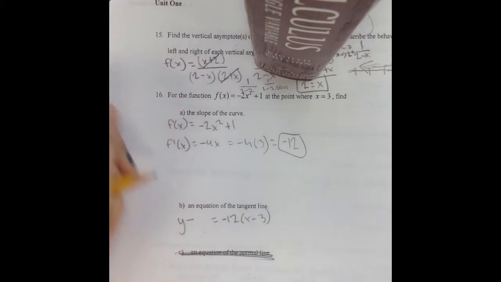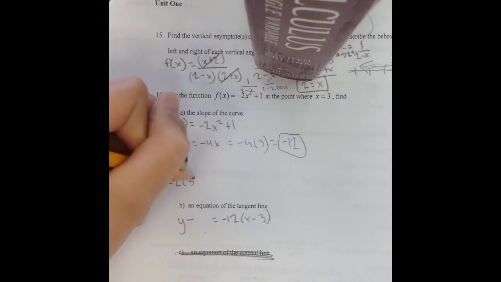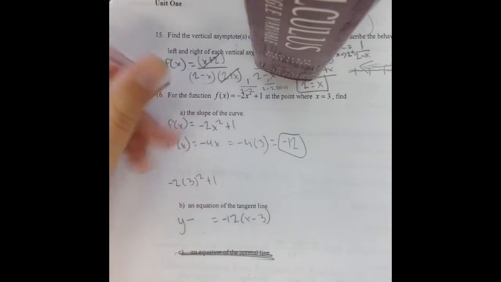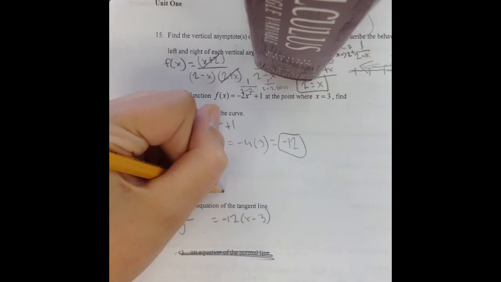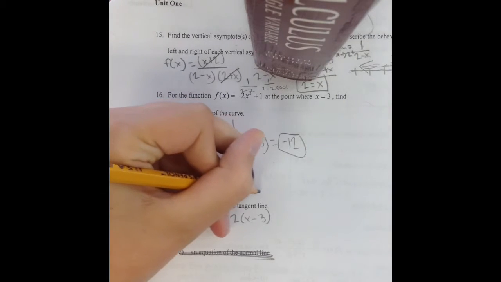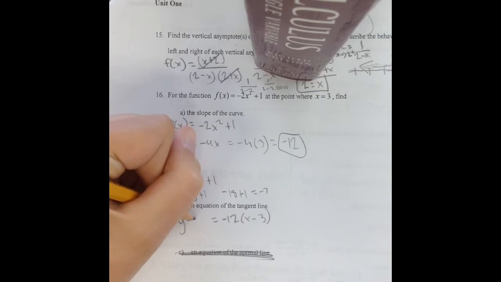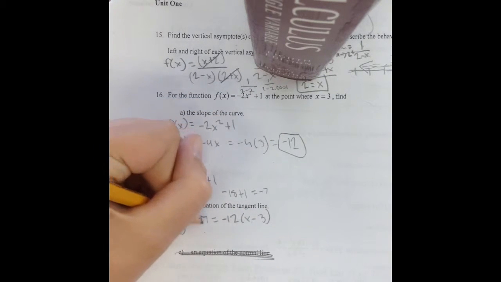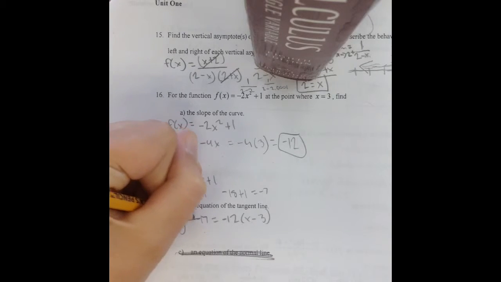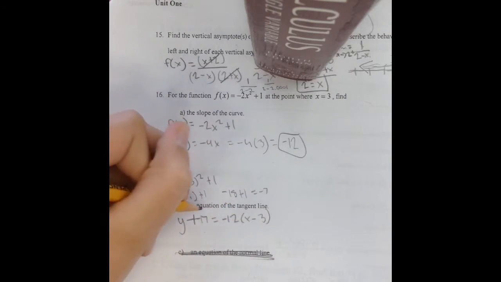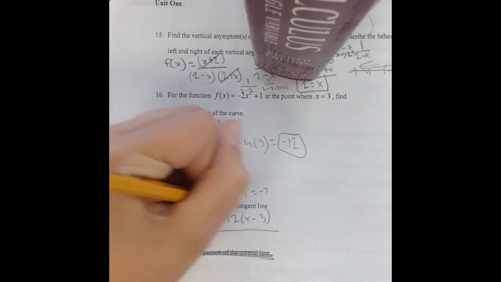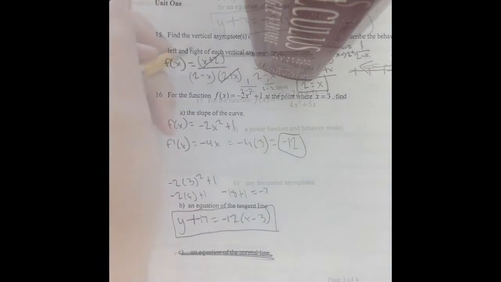So let's do it up here. Negative 2 times 3 squared plus 1 equals negative 2 times 9 plus 1, so negative 18 plus 1 equals negative 17. So y minus negative 17 will just end up being y plus 17 equals negative 12 times x minus 3 for our equation of our tangent line.